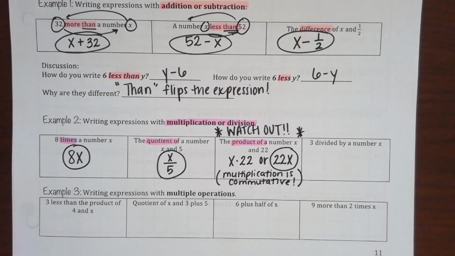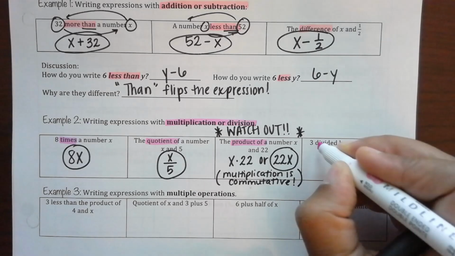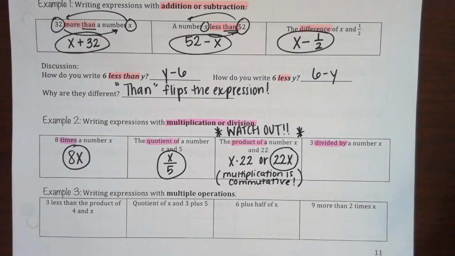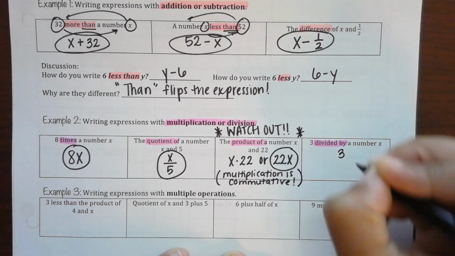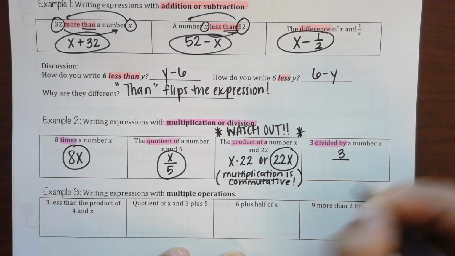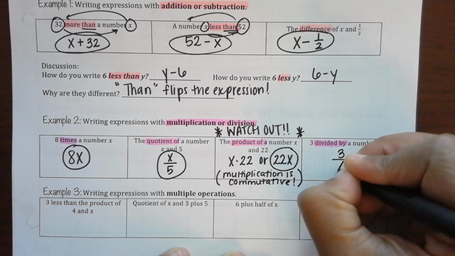Any questions there? Everybody still feeling good? Feeling better about translating now? 3 divided by a number x. What's my operational phrase? Divided by. And what operation is that? Division. So, what would come first? 3. And then? So the division bar. And then? There we go.